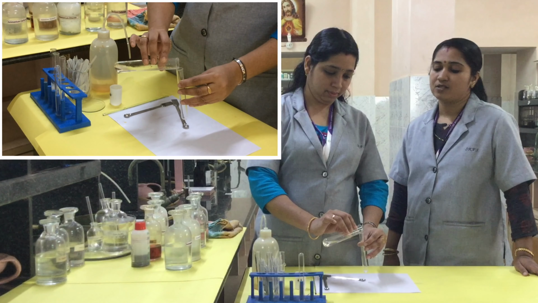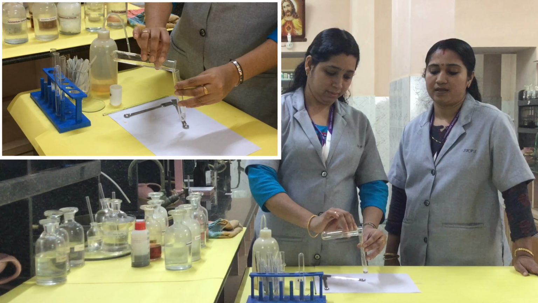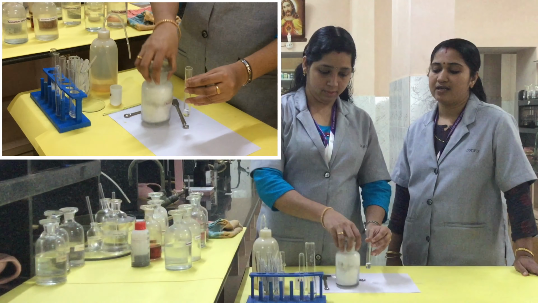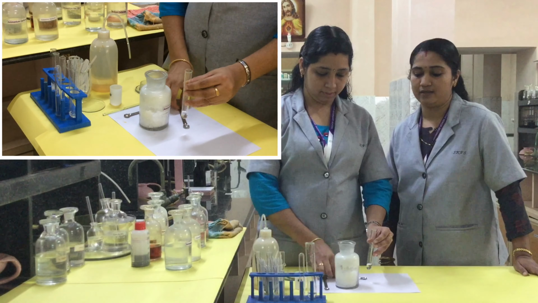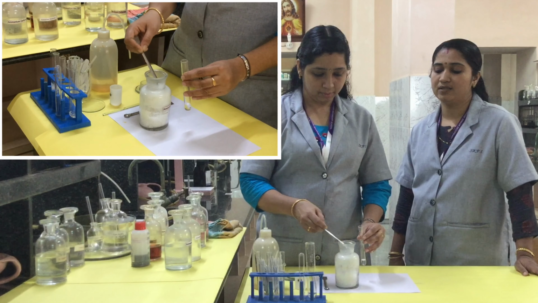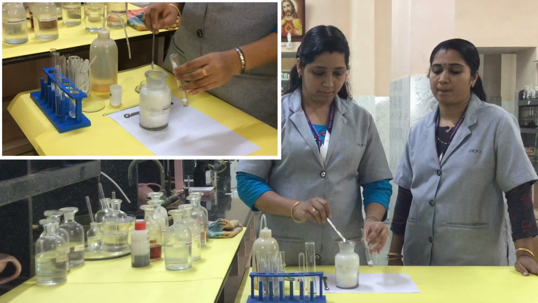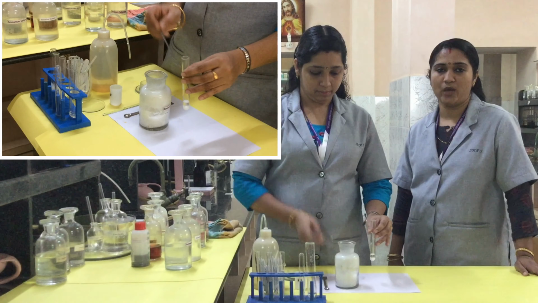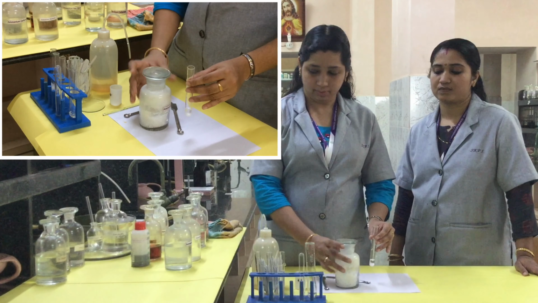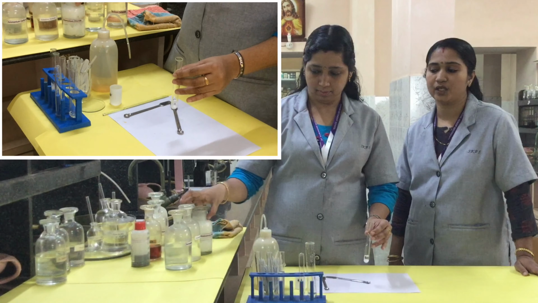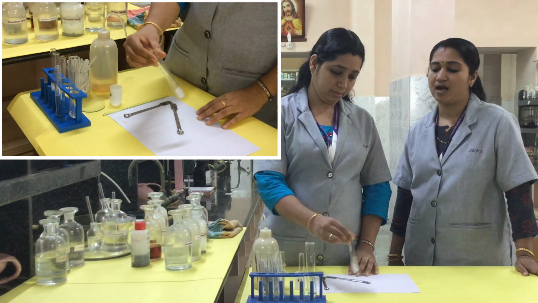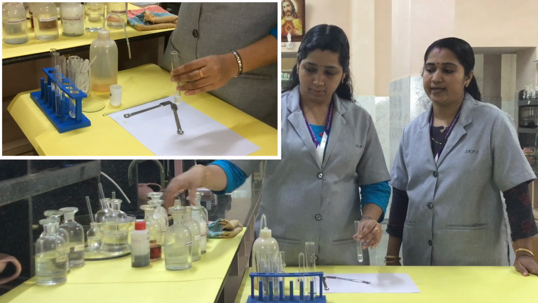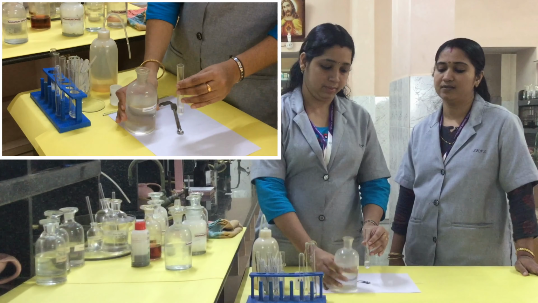For that, the salt solution is taken in a test tube and we again add solid ammonium chloride. Make the solution saturated. Just check it well. We are analyzing group 5. The group 5 reagents are ammonium chloride, next, excess of ammonium hydroxide. We are adding excess of ammonium hydroxide.